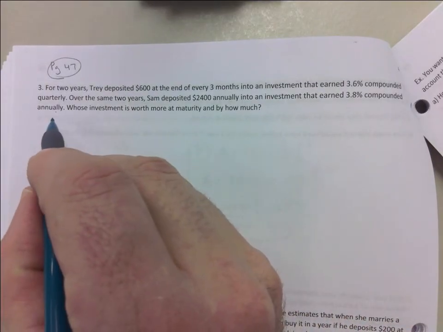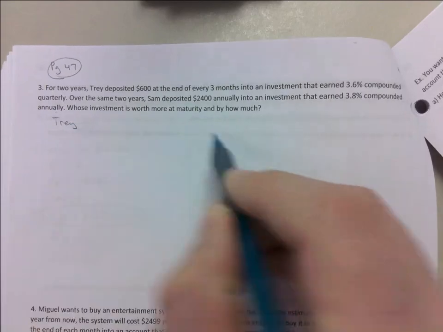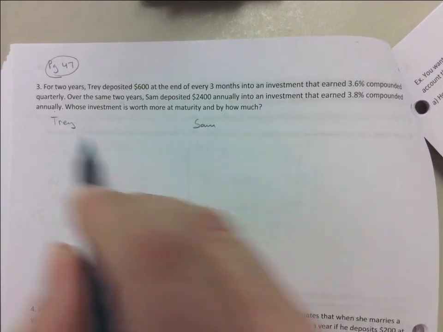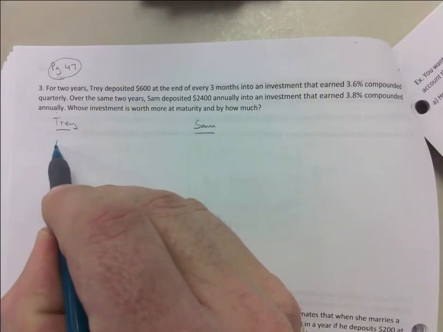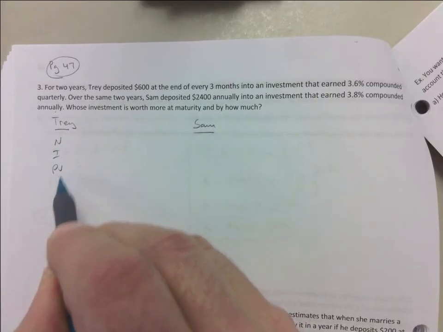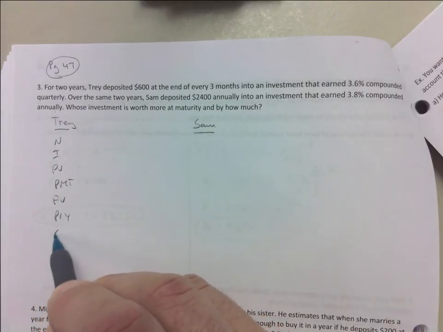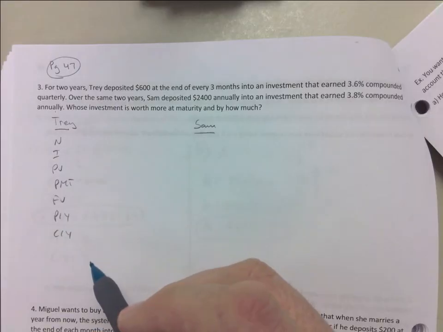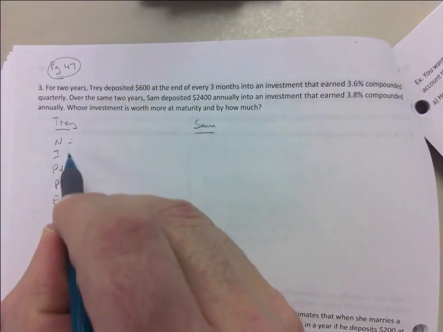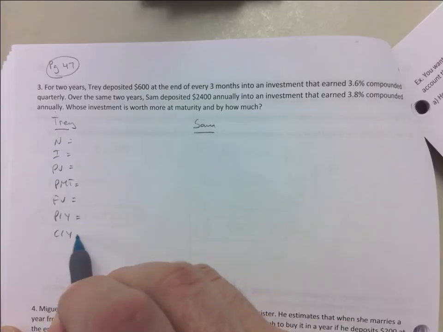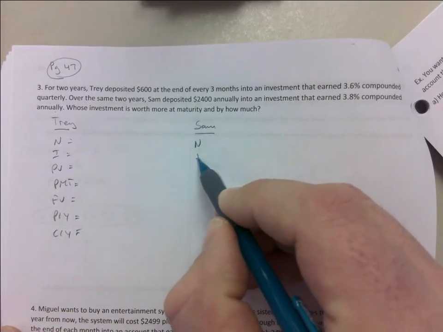So let's do both of them separately. Trey, Sam. N, I%, PV, PMT, P/Y, C/Y. Okay, we'll do that for Trey. Sam, same thing.